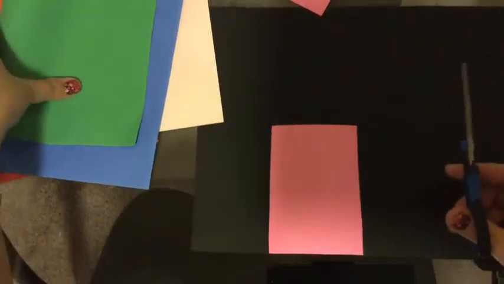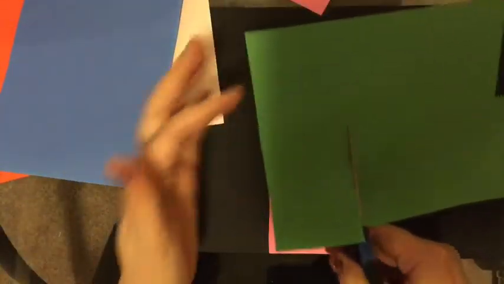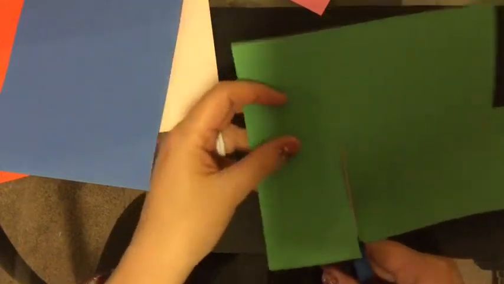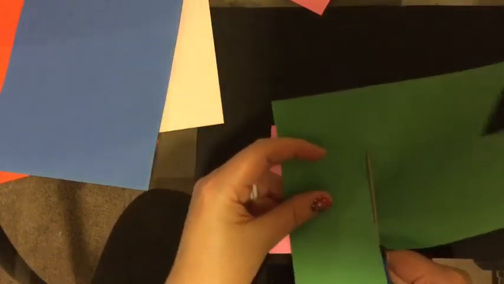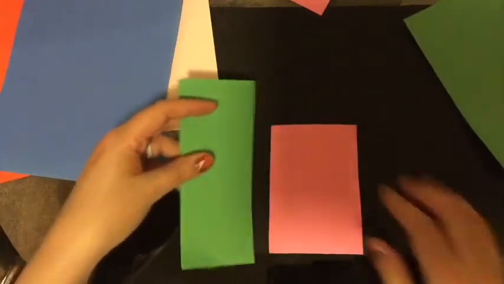I could have some shorter buildings, or I could have some really tall buildings. So I'm going to cut, and you notice I had a square rectangle piece anyway. To make my rectangle, I'm just cutting straight up right now. And look, I've got a nice long rectangle.